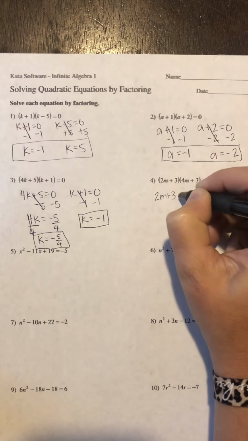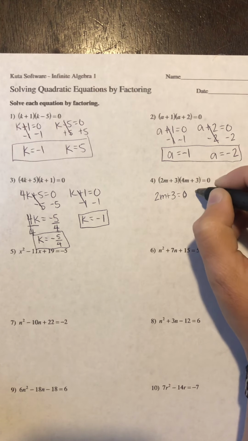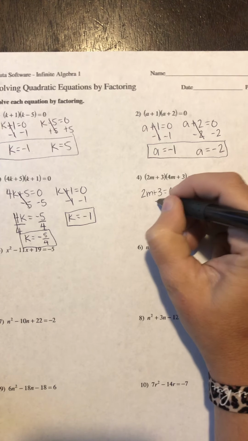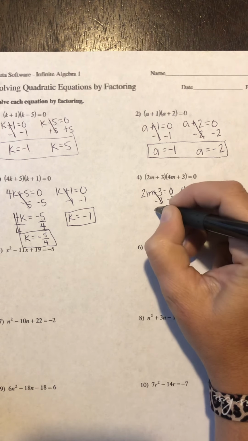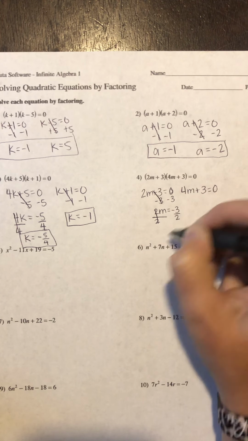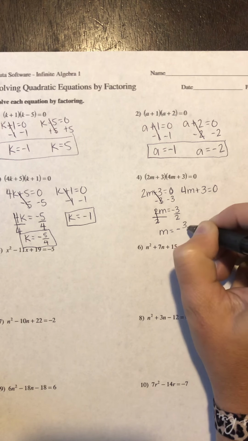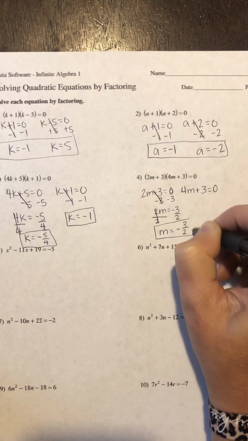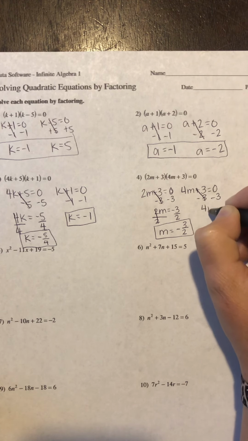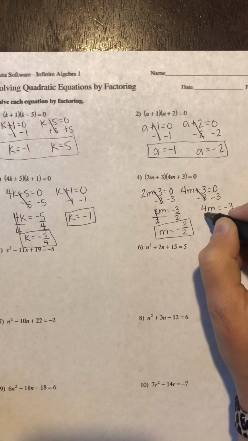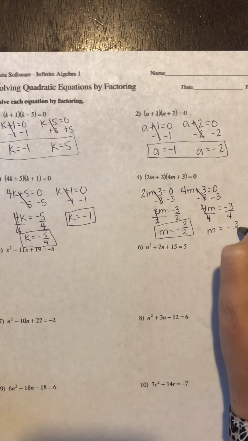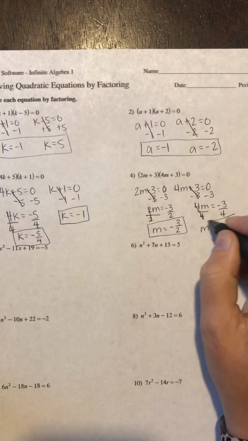2m plus 3 equals 0. And we have 4m plus 3 equals 0, and we'll solve both of these. So subtract first. We get 2m equals negative 3, and then divide by 2. So we have m is equal to negative 3/2. That's one of our answers. Subtract 3 on both sides. We end up with 4m equals negative 3. Divide by 4, and we end up with m is equal to negative 3/4. So that would be our other answer here.